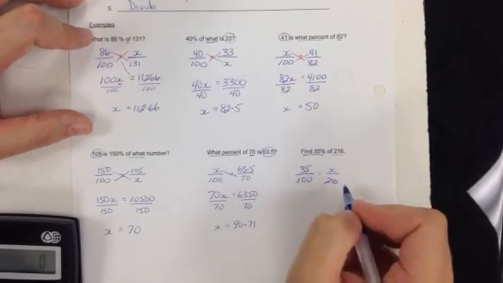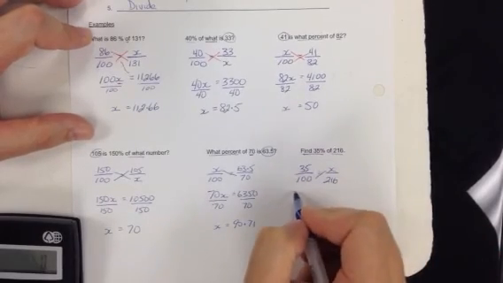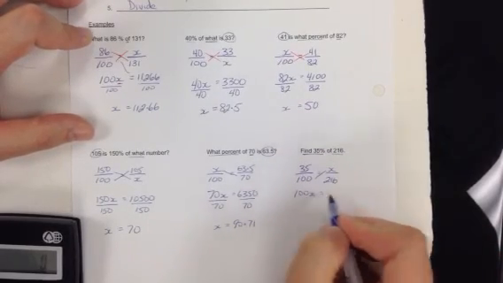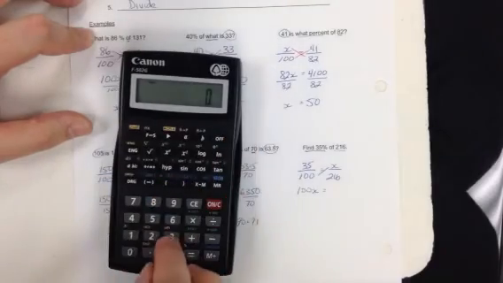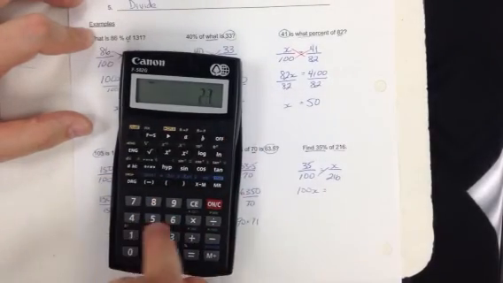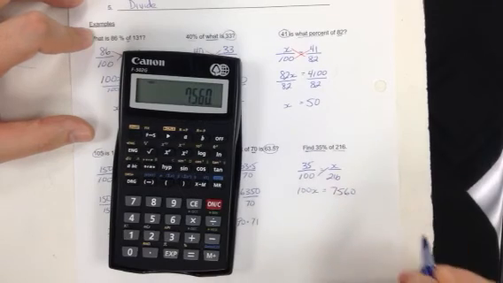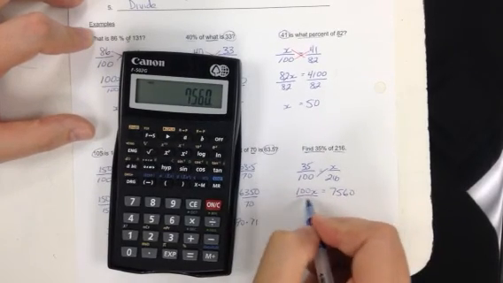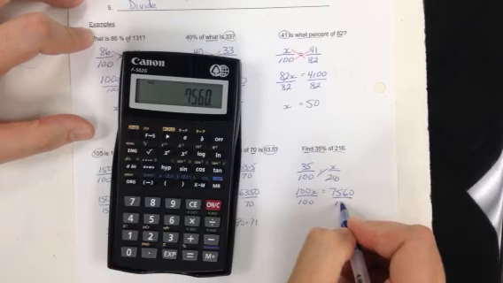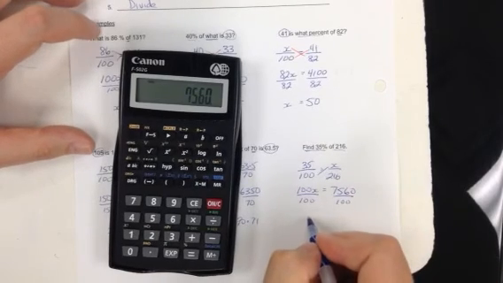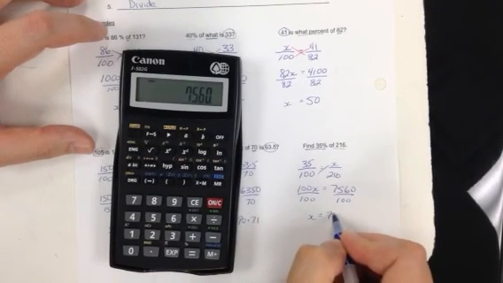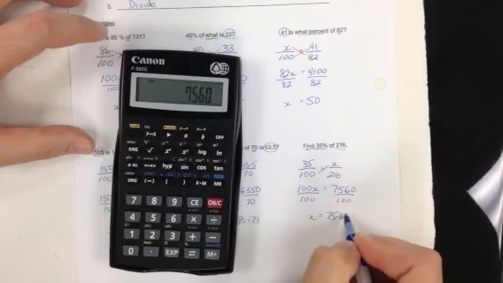That's our unknown. So when I do my cross multiplying, 100x is equal to 35 times 216, 7,560. And when I divide out the 100, I'm left with x is equal to 75.60.